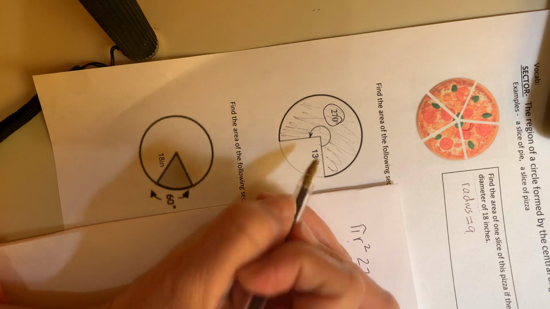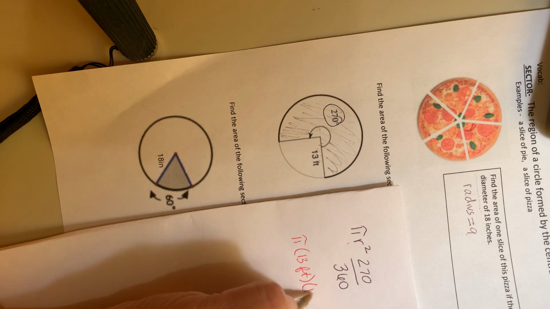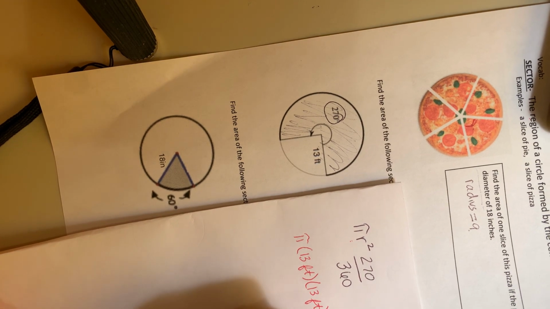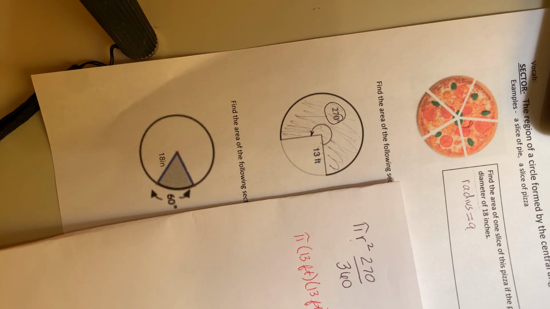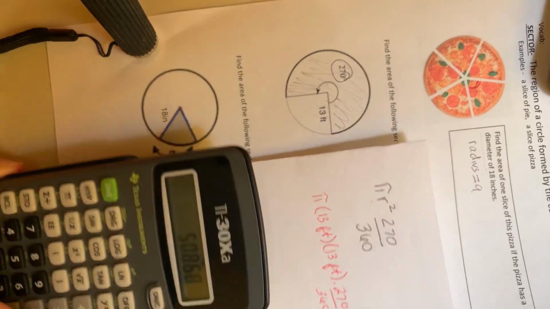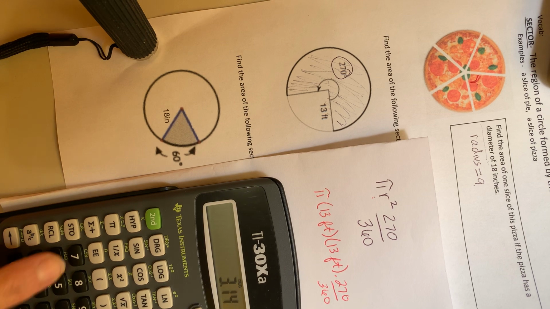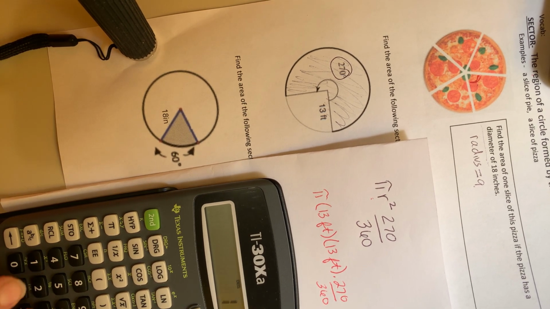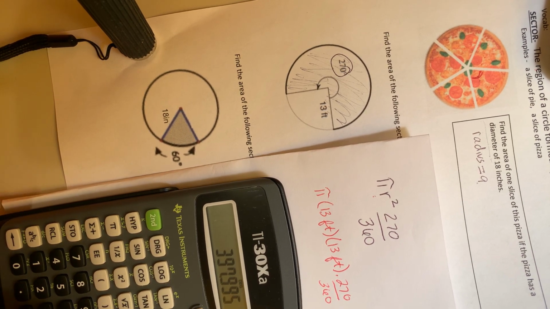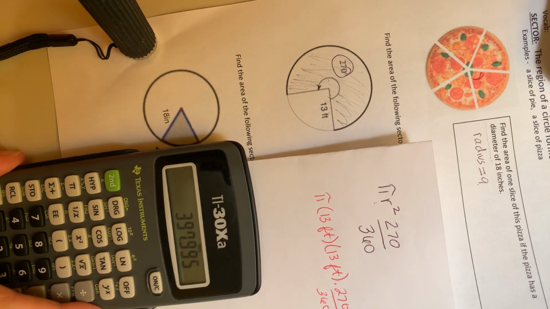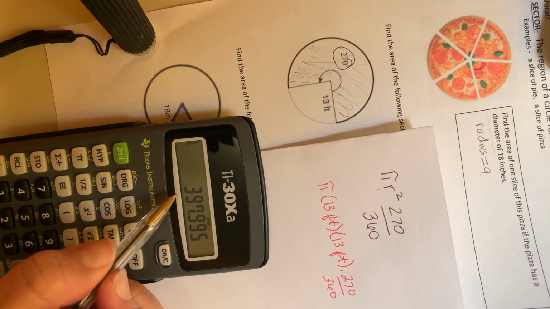Then I look for my radius. My radius is 13 feet. So I'm going to do pi times 13 feet times 13 feet times 270 divided by 360. Then you get your handy dandy calculator and figure out what it is. 3.14 times 13 feet times 13 feet times 270 divided by 360. And that's your answer, 397.99.